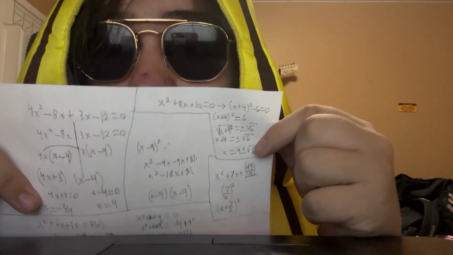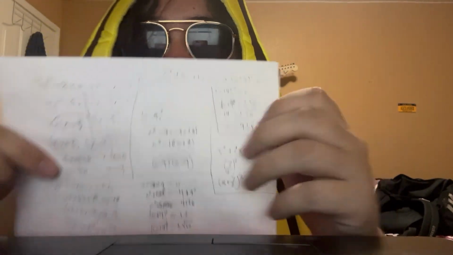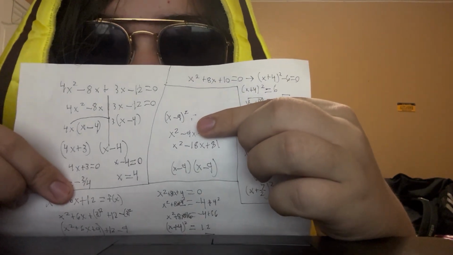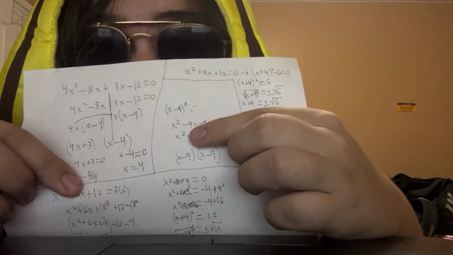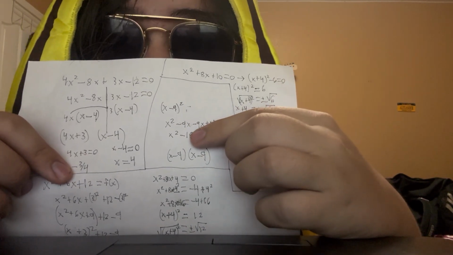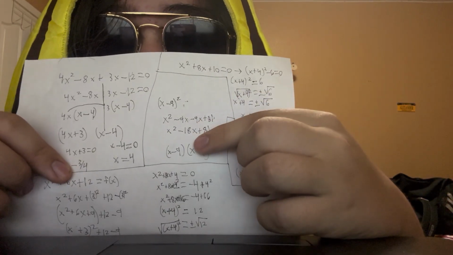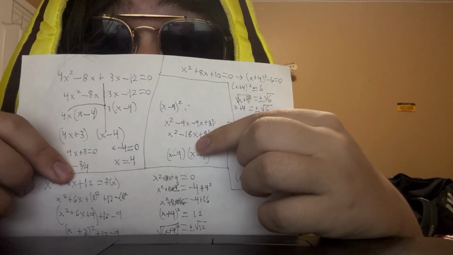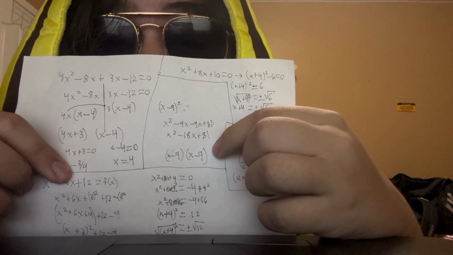That is the whole point of completing the square. Let me explain exactly how this works. Look here, x minus 9 squared. Let's write that out in standard form. X squared minus 9x minus 9x plus 81. Okay? Now combine like terms. X squared minus 18x plus 81.